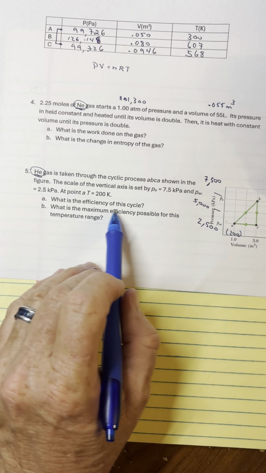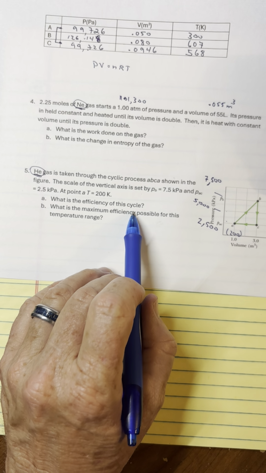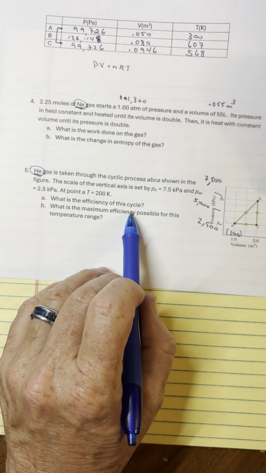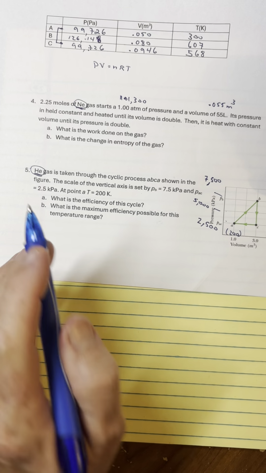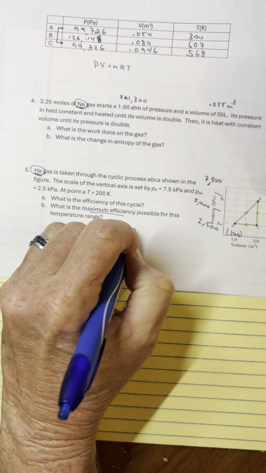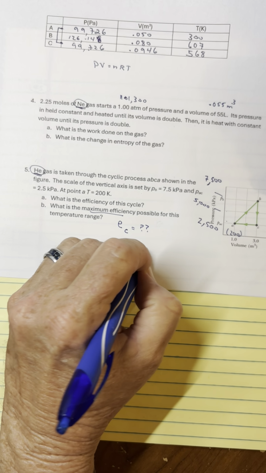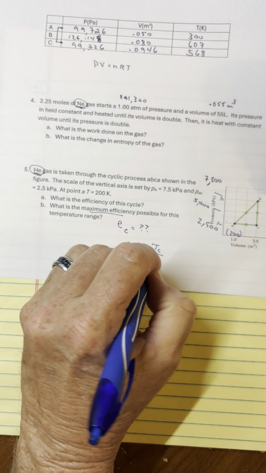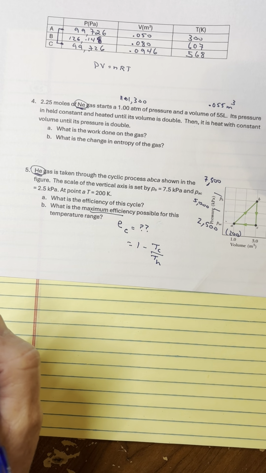And then what's the efficiency of the cycle? Okay. It sounds like it's going to be a few calculations there. And then what is the maximum efficiency? Now, that's code word for saying what is the Carnot efficiency, which we know to be 1 over the temperature of the cold over the temperature of the hot.